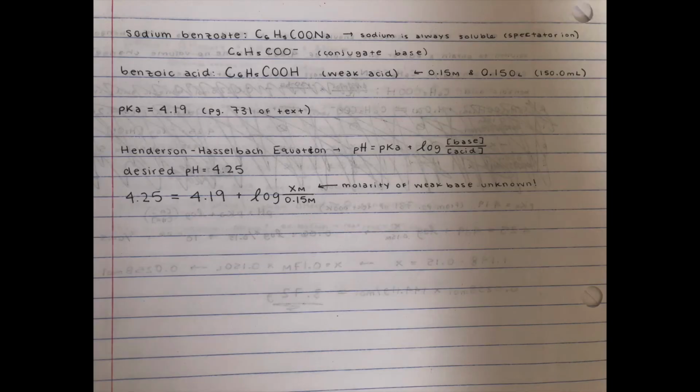the log of the concentration of base divided by the concentration of the acid. The problem tells us that our desired pH is 4.25, so this will go on the left-hand side of the equation. The pKa, 4.19, comes next. We know the molarity of the acid, but we do not know the molarity of the conjugate base. So we will substitute X for the conjugate base and use 0.15 molarity for the acid.